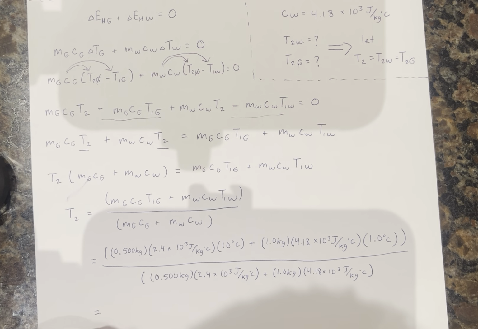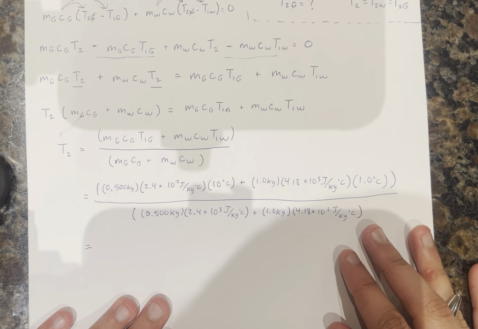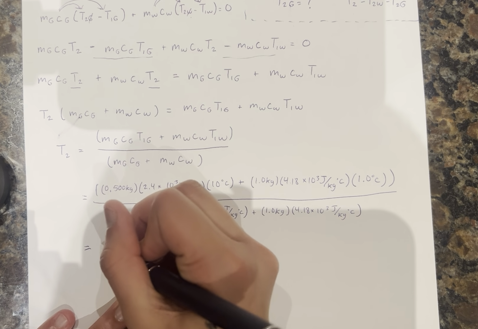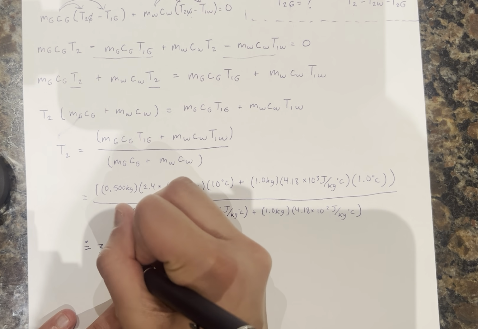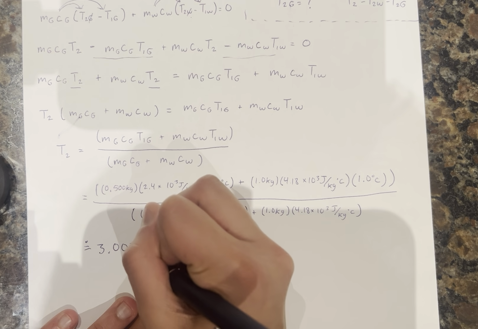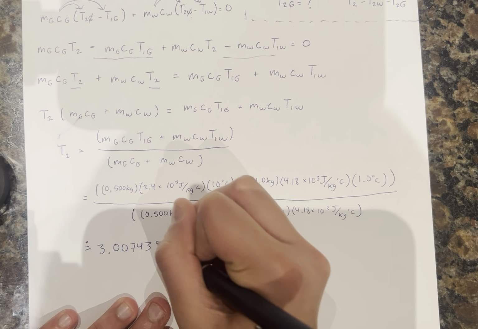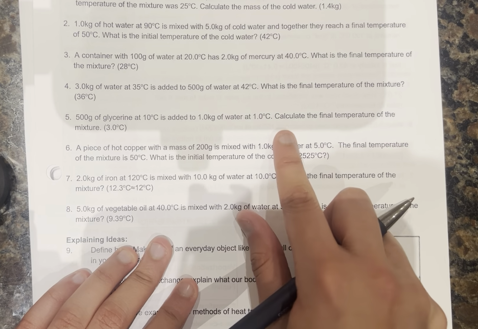So, once you put all of this into your calculator, I've already calculated this value before starting the question, so you should get approximately 3.00743 degrees Celsius.